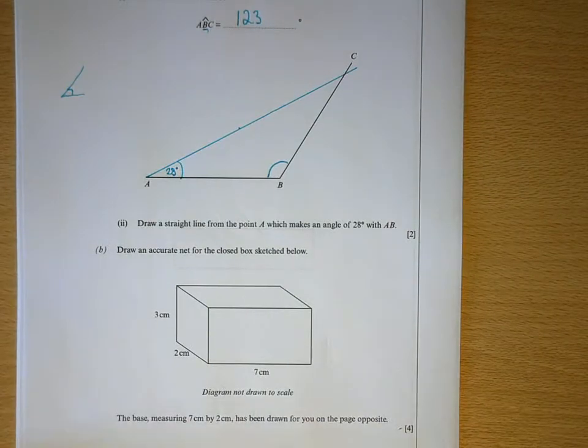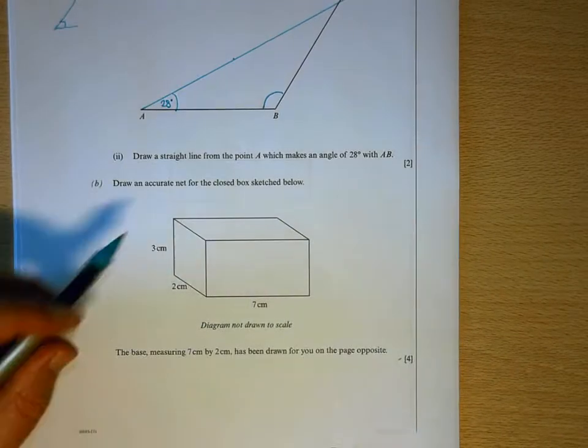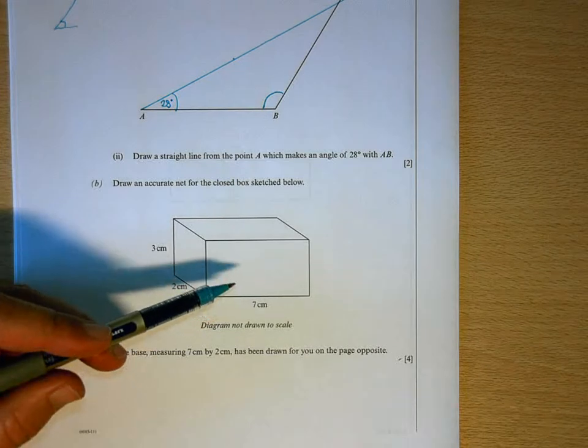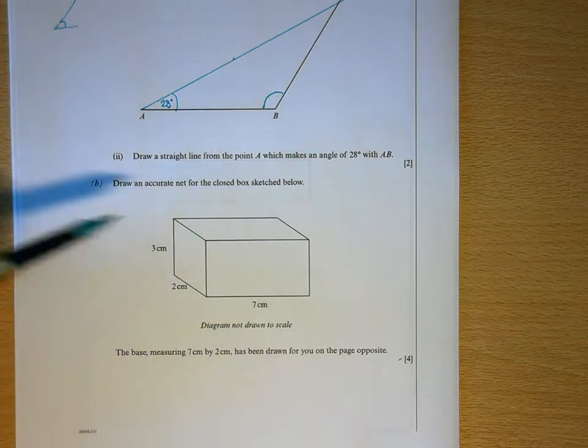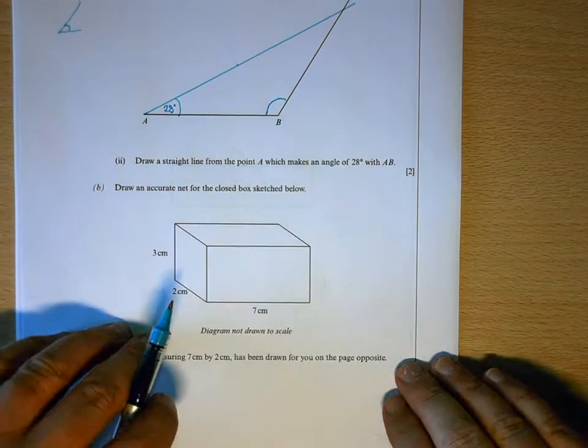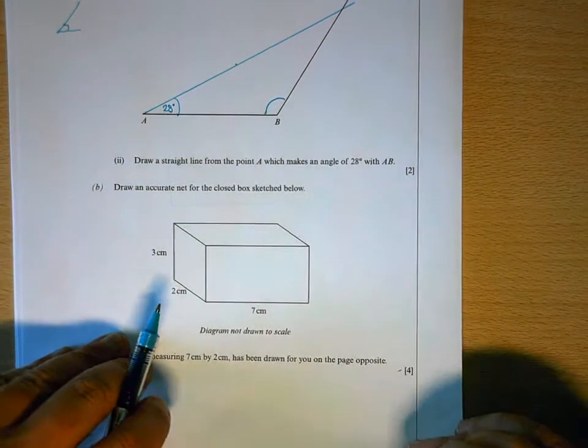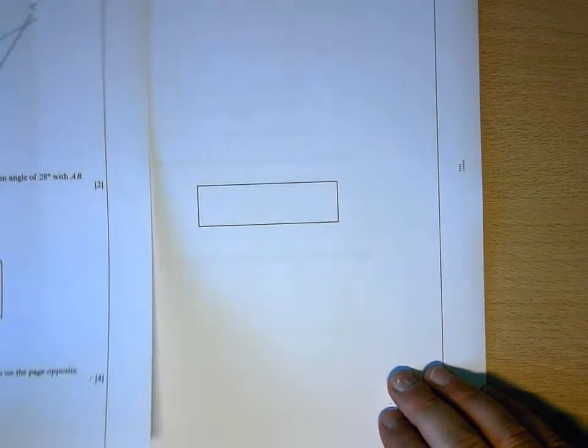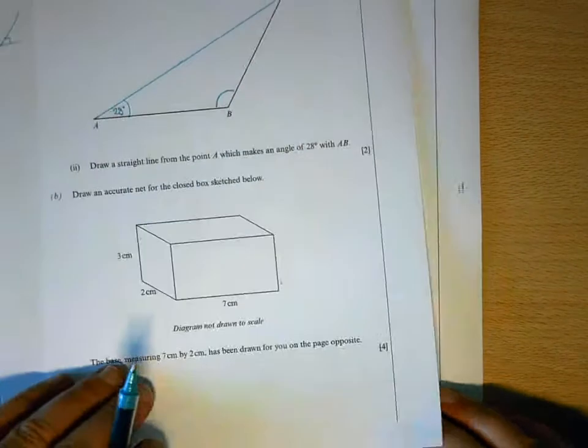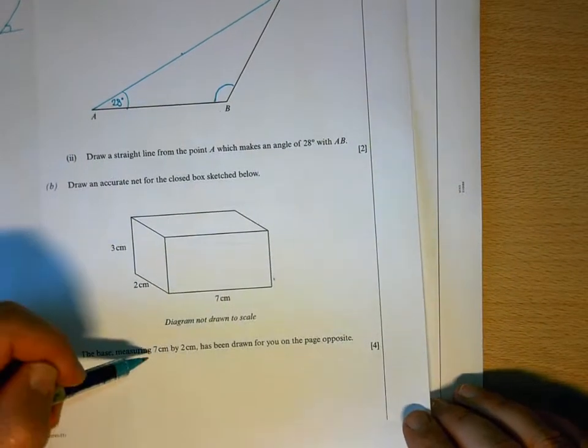Right, the next question is nets question. Nets, remember, are the 2-dimensional shapes that you get if you take a 3-dimensional shape and cut down the sides to lay it out flat. Okay, and we've got to do that on the next page, and they've started it for us. So the base has been drawn, and the base is 7 by 2.